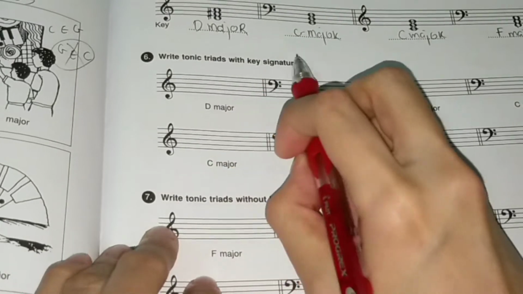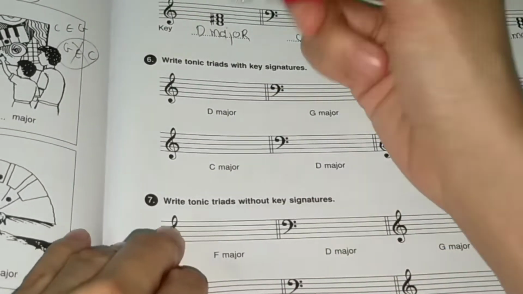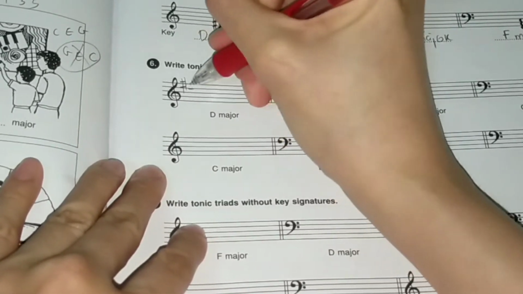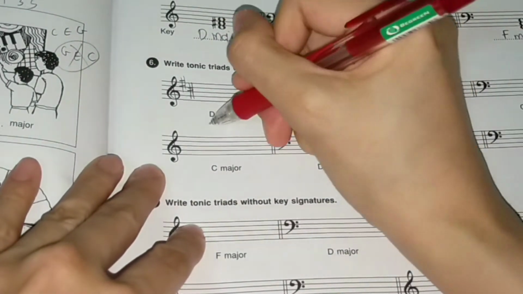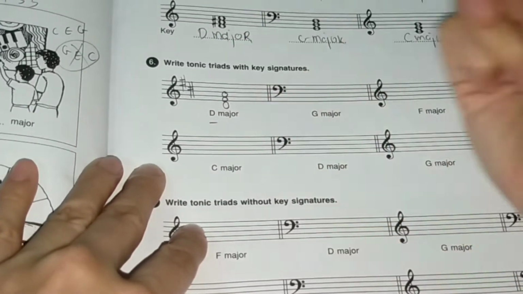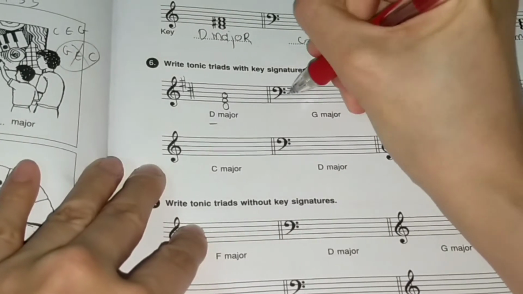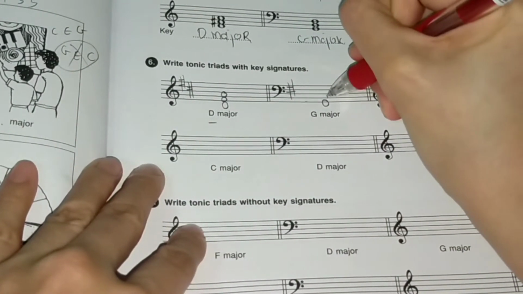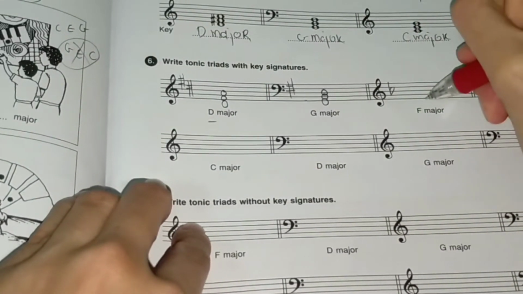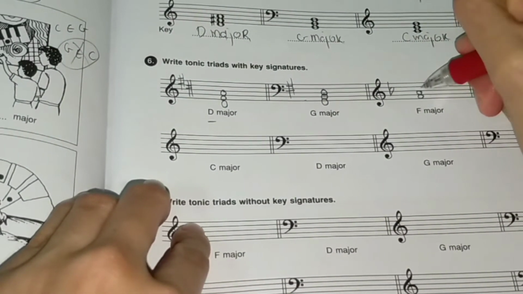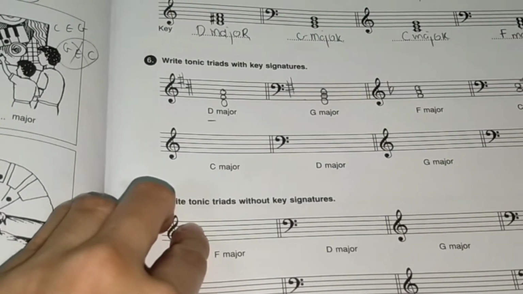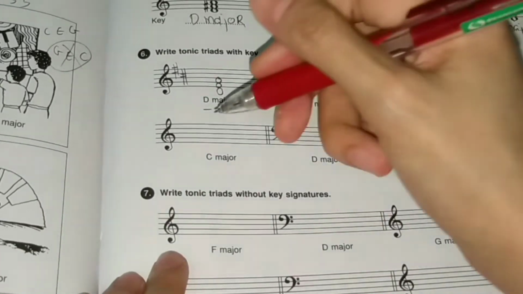Now write the tonic triads with key signature. So firstly you have to write the key signature. D major you have F sharp and C sharp. Of course, tonic triad D major begins on D, third note F sharp, fifth note A. G major we have F sharp, G, B, D. F major we have B flat, begin on F, A, C. C major no sharp, no flat, so begin on C, E, G, third note and fifth note.